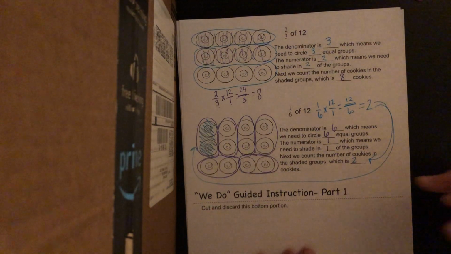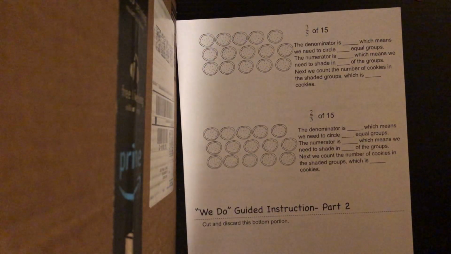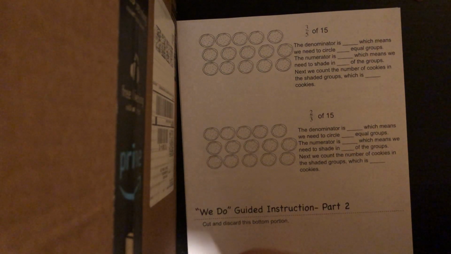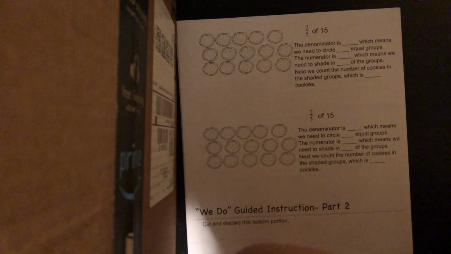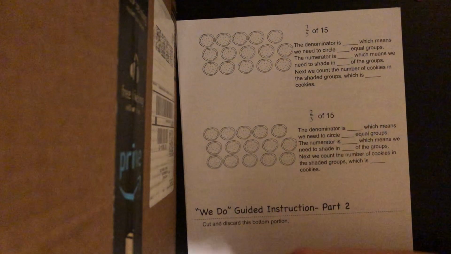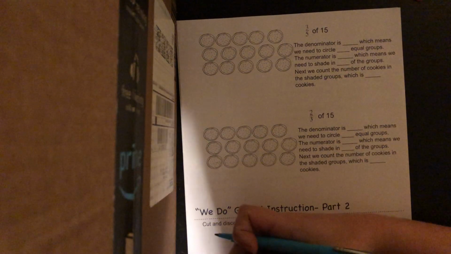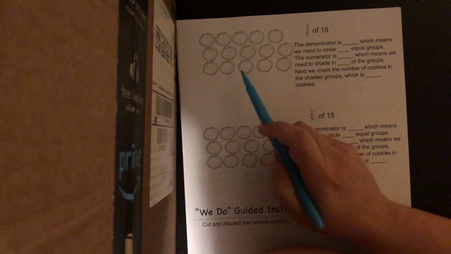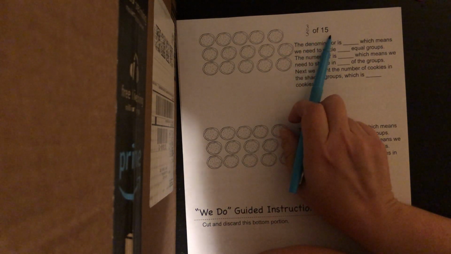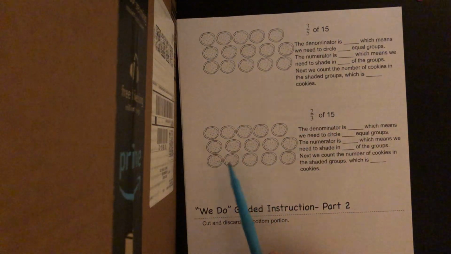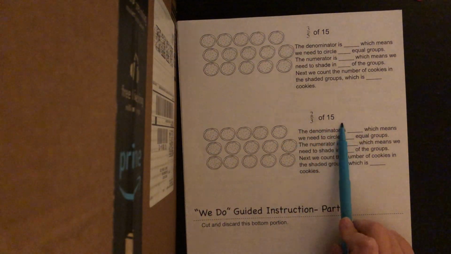Okay? All right. So I want you to do these 2 problems on your own. If you need to pause the video to be able to see what the problems are, draw the cookies on your own plate and write out your equation on your own paper. If you can't print, that's fine. They have 15 cookies here. The first problem is 3/5 of 15. And then your second problem, they have 15 cookies again, and it's 2/3 of 15.